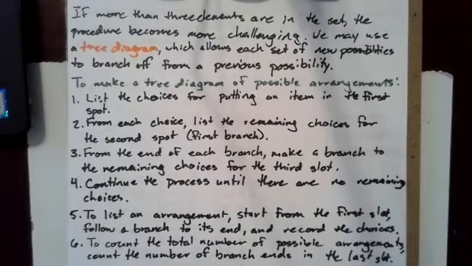From the end of each branch, make a branch to the remaining choices for the third spot, and then continue the process until there are no remaining choices. To list an arrangement, start from the first slot and follow a branch to its end and record the choices. To count the total number of possible arrangements, count the number of branch ends in the last slot.